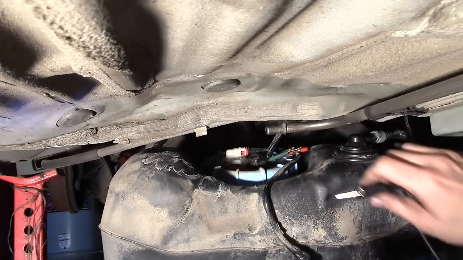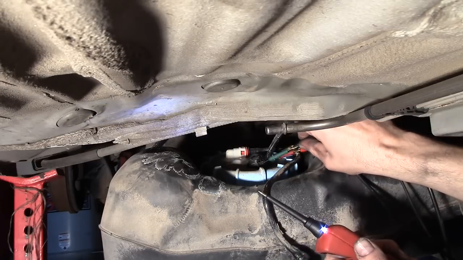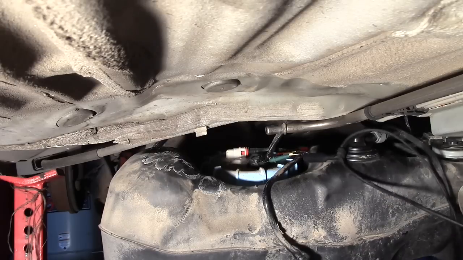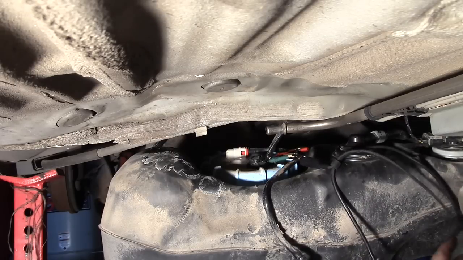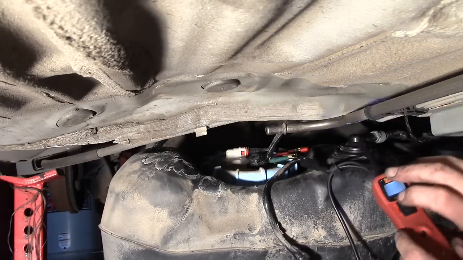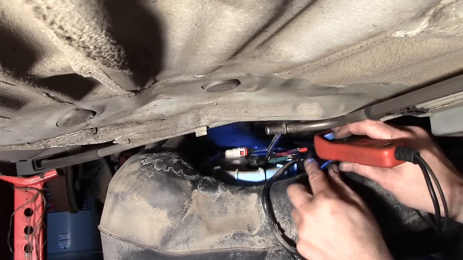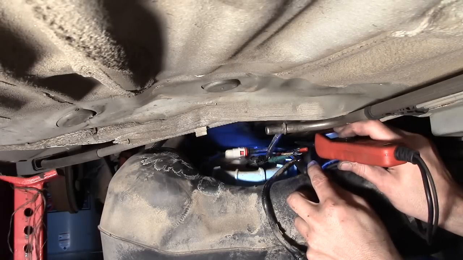So what I'm going to do is I'm just going to put 12 volts right to this pump. And let me make sure, just in case this thing runs, which it won't, but we don't get any fuel around here. And I've drained the tank anyway. But let's go ahead and put 12 volts and listen for the fuel pump.